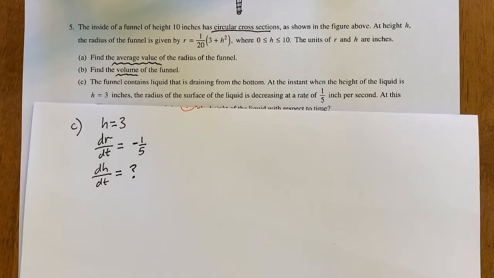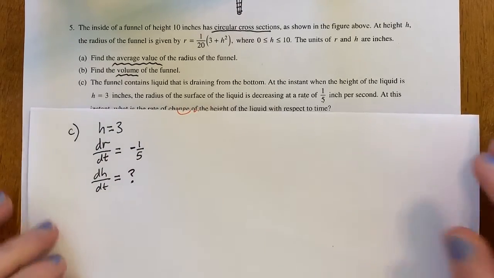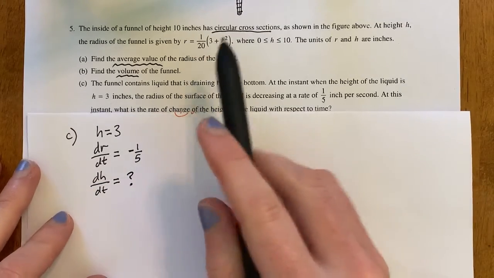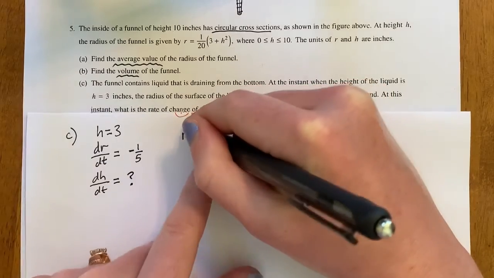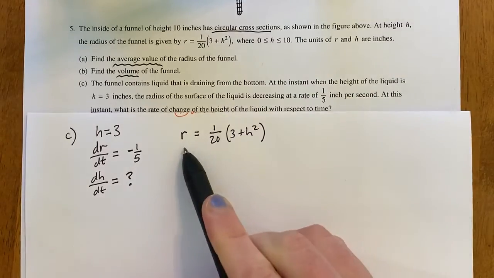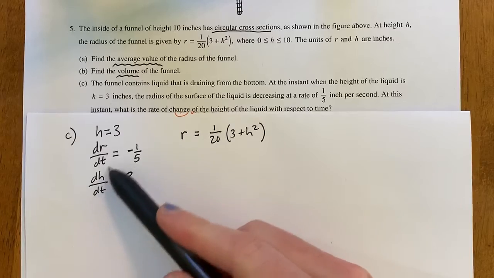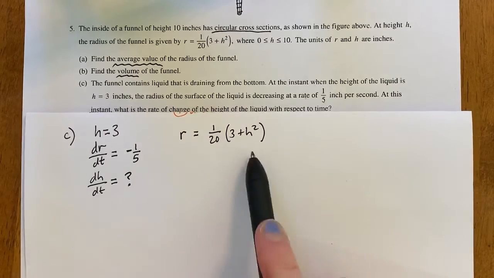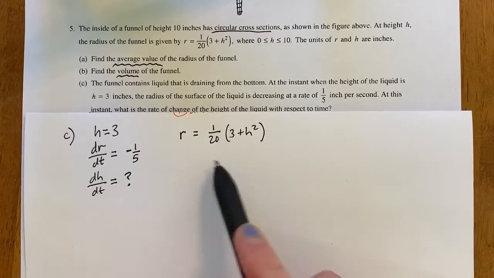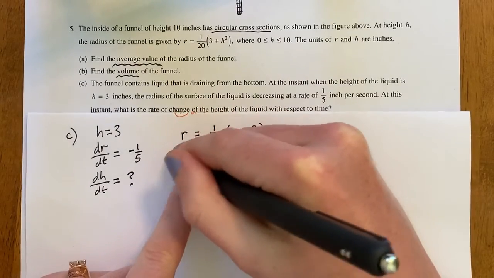My next step in a related rates problem is I need to find an equation that has these variables in it. So I need one that has r's and h's. You're in luck because they gave you one. You don't even have to think of what it would be. So r equals 1/20th of (3 plus h) squared. So I've got an equation, and you're going to want to try to plug these things in, but check it out. I've got derivatives here. So I'm going to need to take the derivative of this equation with respect to t before I can plug these things in. So derivative of r with respect to t would be dr/dt.